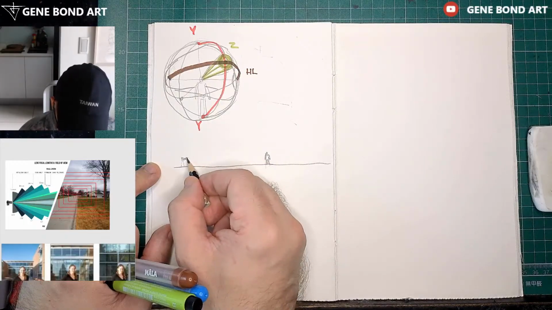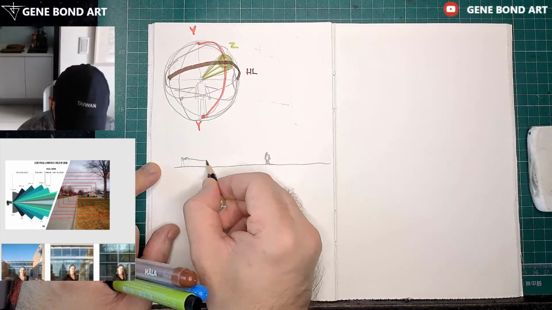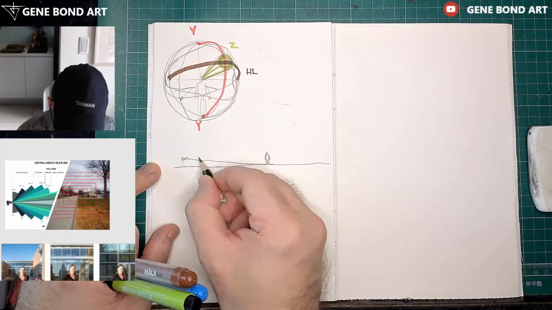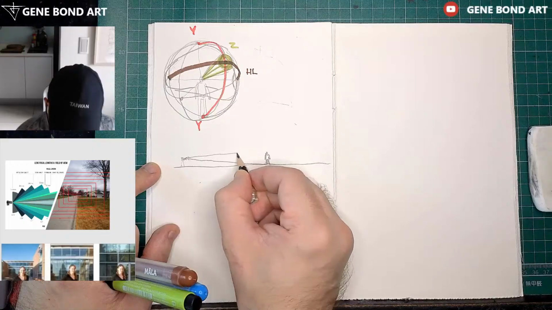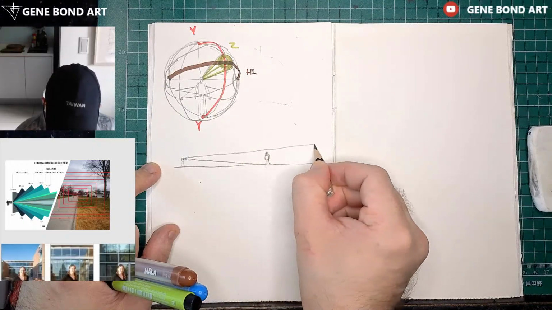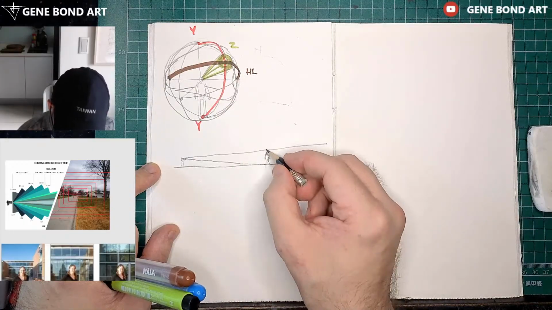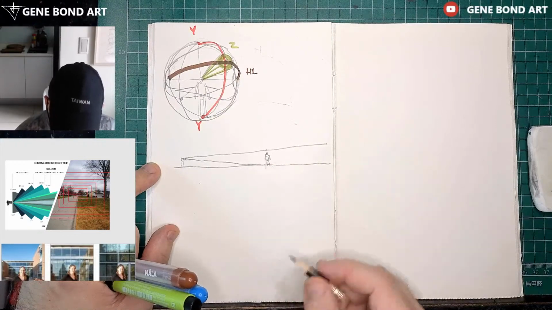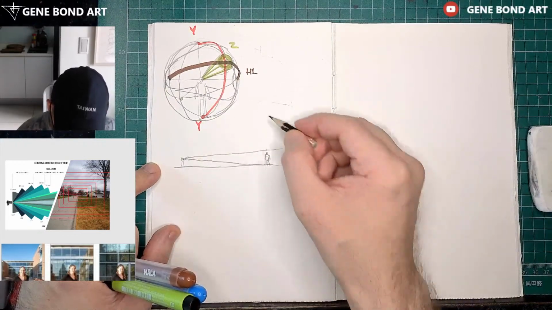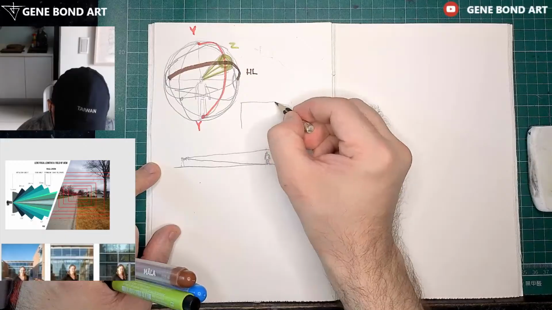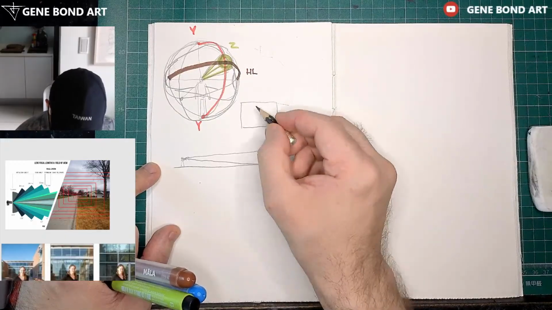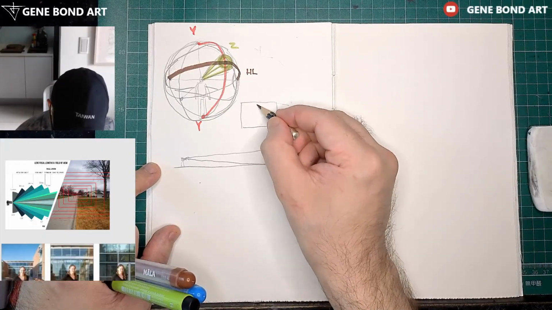I want to make a photo where the character fits the frame like this. So the picture will look like this.